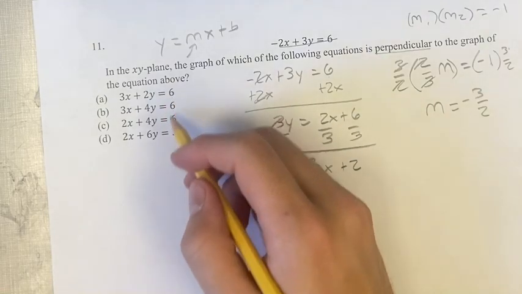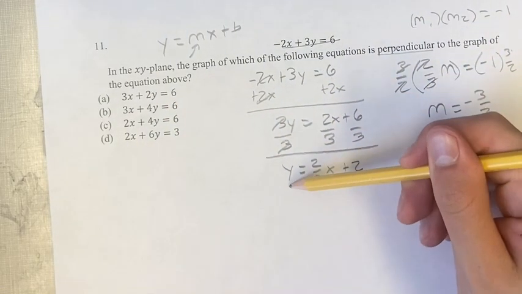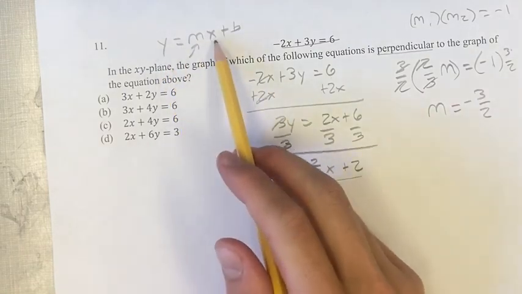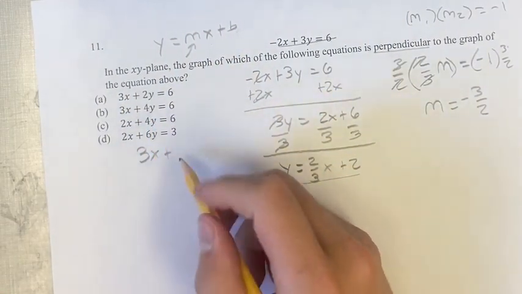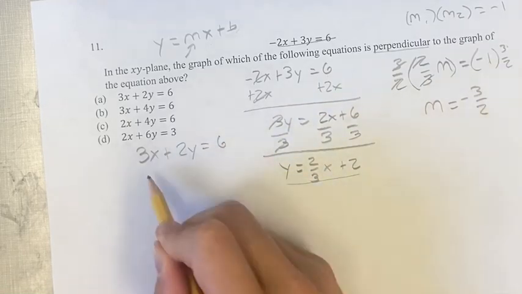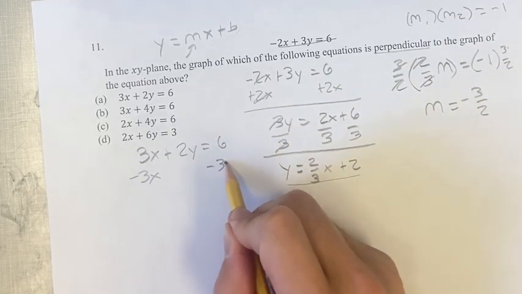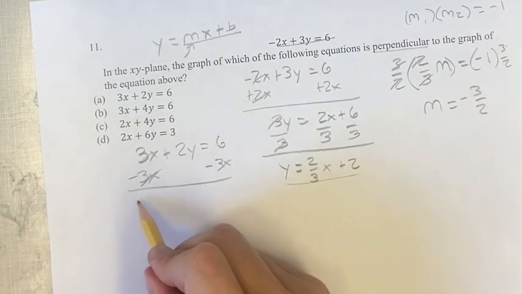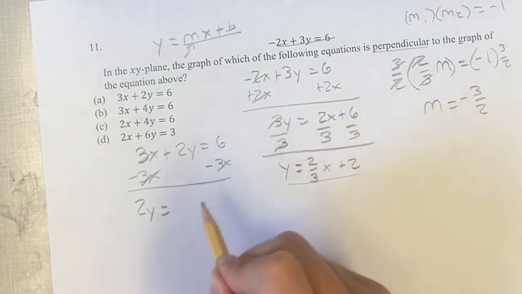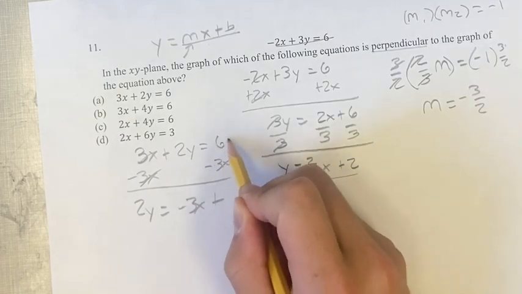So we just have to go through and do the same thing we did here, where we get it into slope-intercept form, where y equals mx plus b. So let's start with A. We have 3x plus 2y equals 6. So we want to get y alone, right, we want to have y equal to everything else. So we subtract 3x from both sides, and you get 2y equals -3x plus 6.